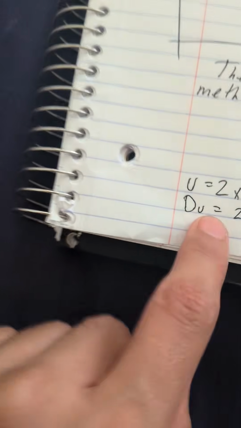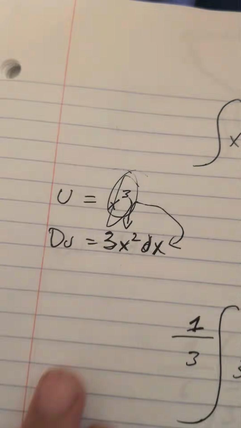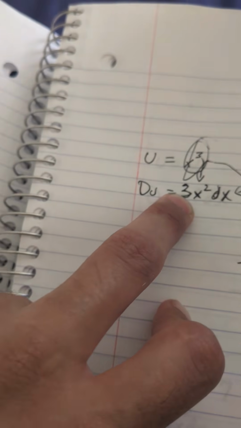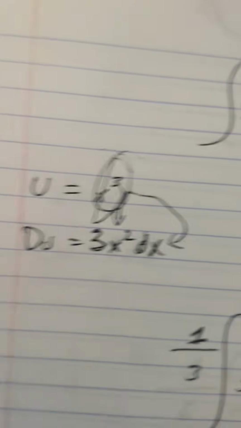Oh yeah, u is 2x. Sorry. So u is 2x. Anyway, this is the same one. The u is x^3 here. Oh, this is just a du. So du is already 3x^2. This is already that equation.